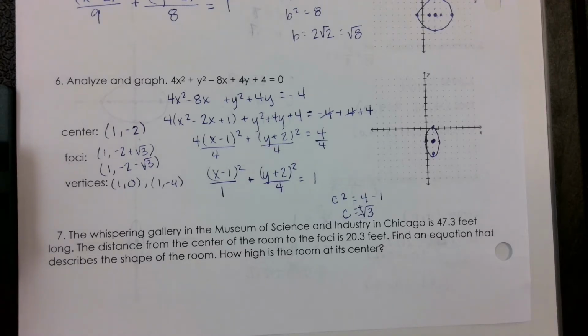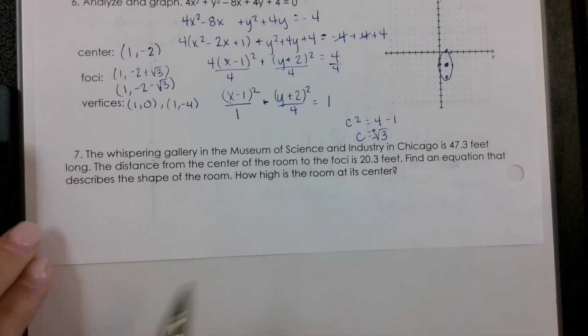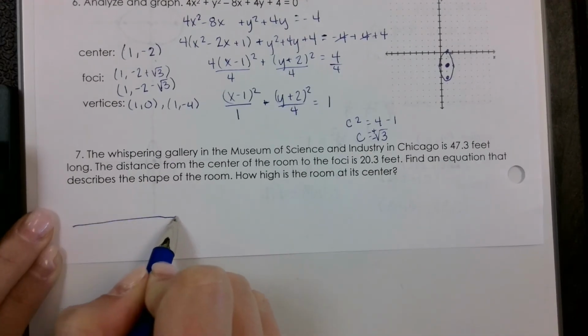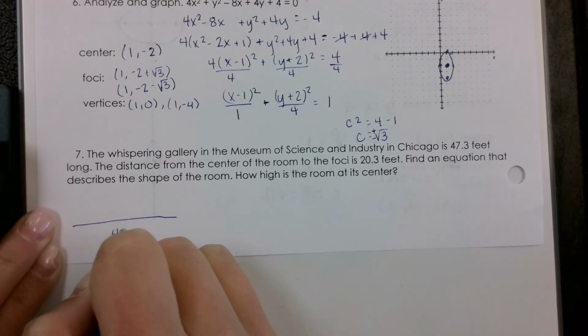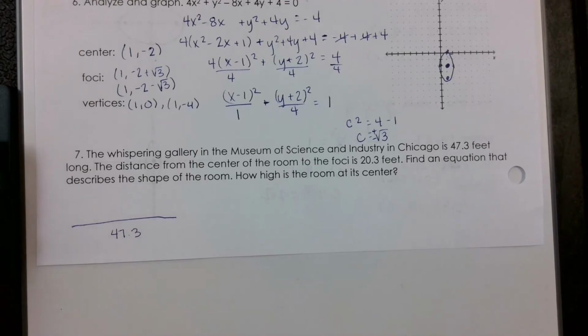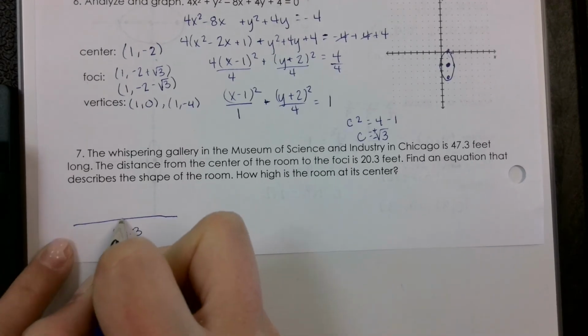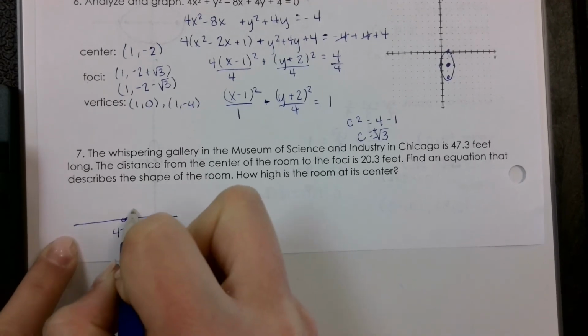Yeah. So this is talking about that Whispering Gallery in the Museum of Science and Industry in Chicago. It's 47.3 feet long, so that's all the way across. The distance from the center of the room to the focus is 20.3 feet. Find an equation that describes the shape of the room, and then how high is it at its center. So I think it's helpful to have a picture here, so I'm going to draw one. All the way across the room is 47.3. From the center to the focus is 20.3.